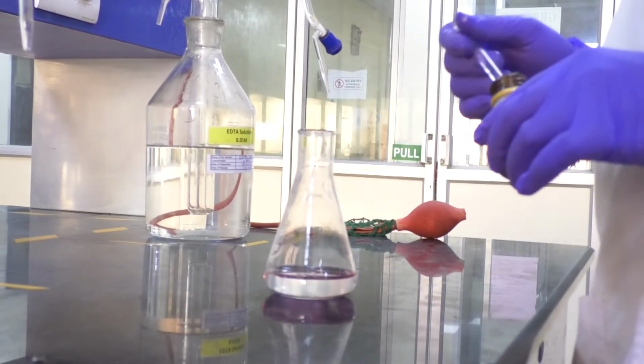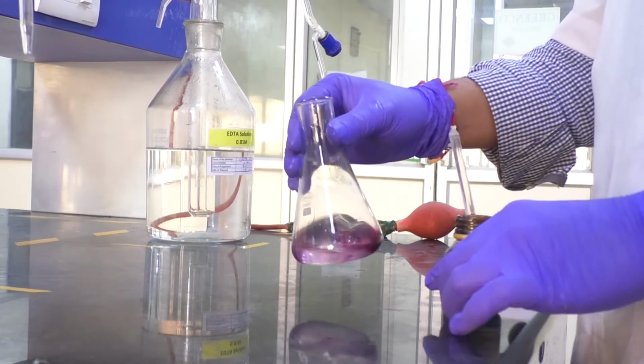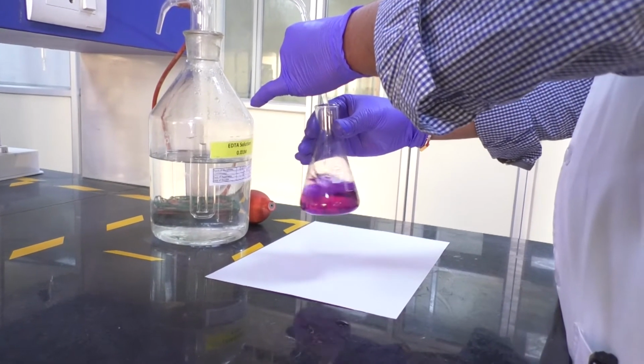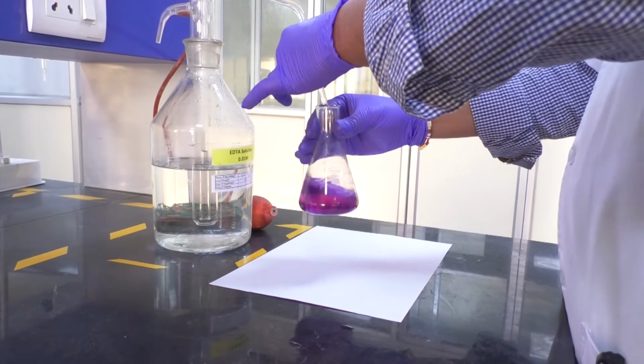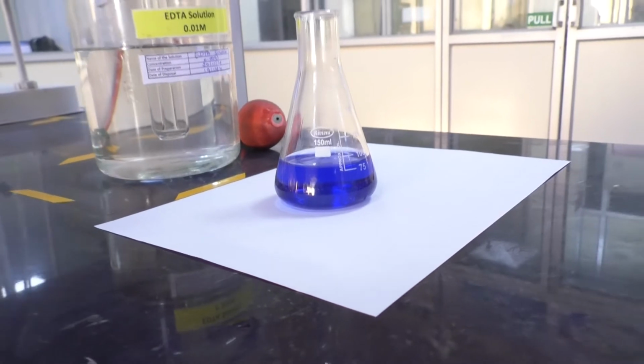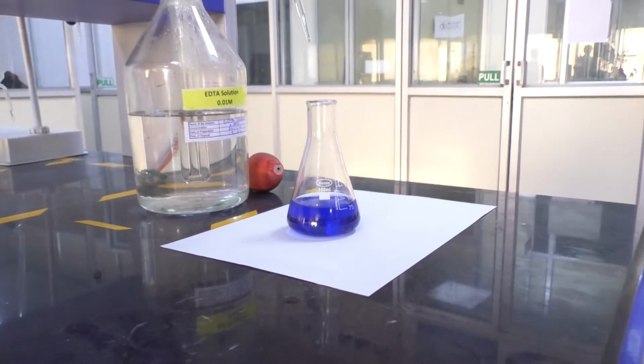and Reeder's indicator. Titrate with EDTA to a color change from wine red to clear blue. Note down the volume used of EDTA solution. Then calcium oxide percentage is calculated by the formula.